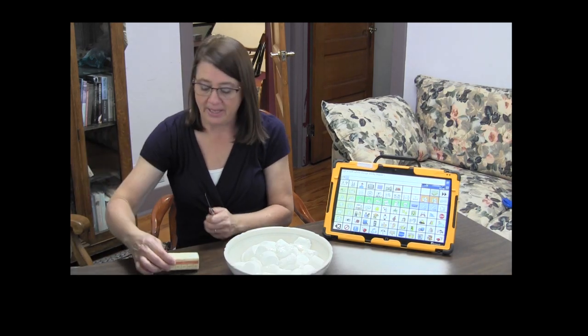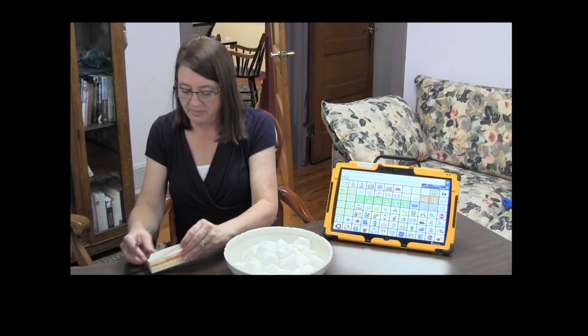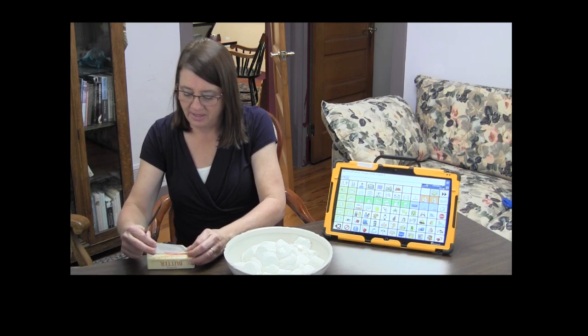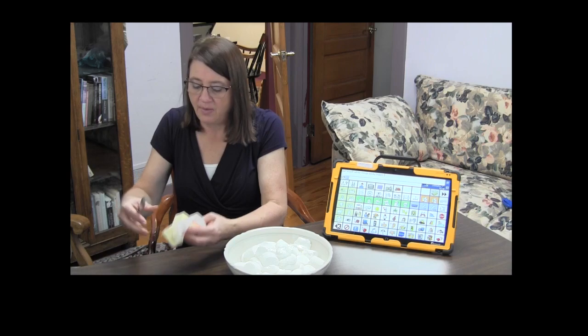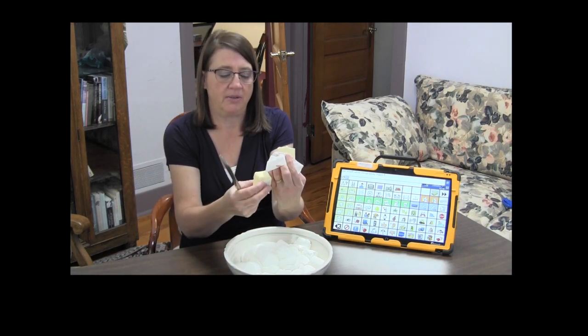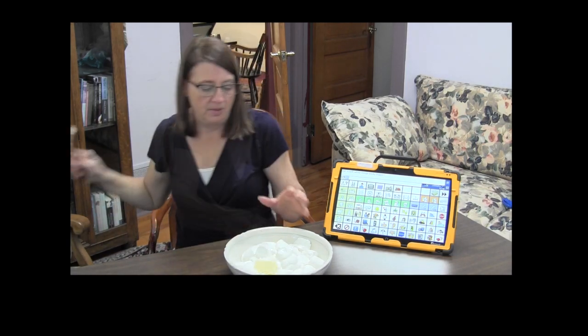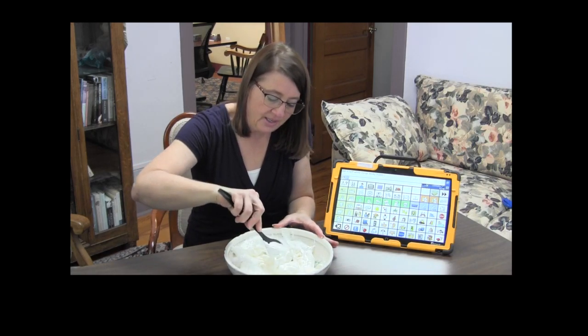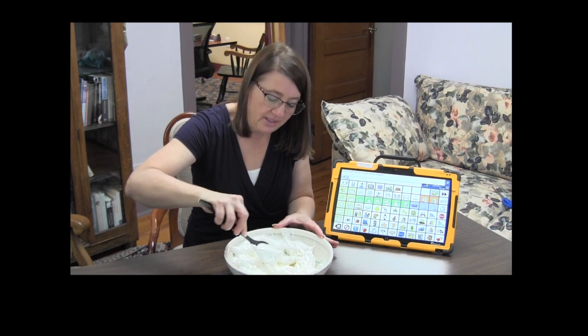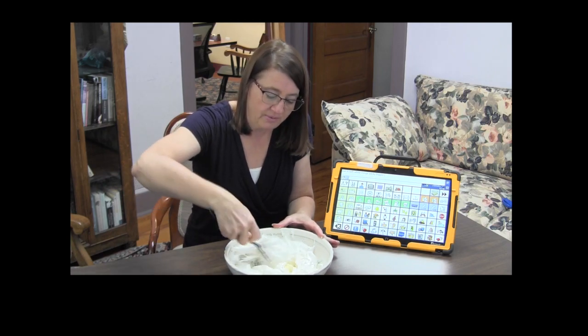And before I put them back in the microwave, I'm going to put my butter in, because the butter and the marshmallows have to mix together. The yellow and the white have to mix together. Okay, let's mix. I think it's probably just going to need a little bit more time in the microwave.